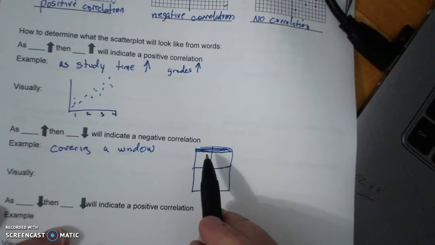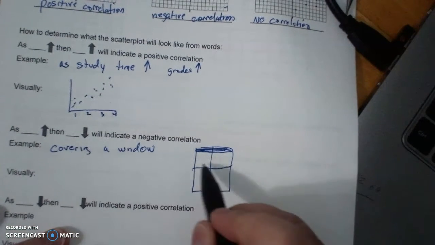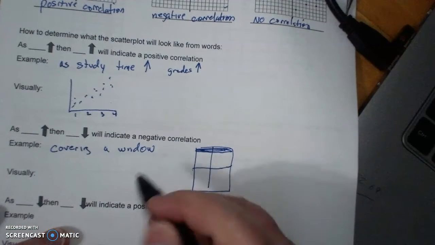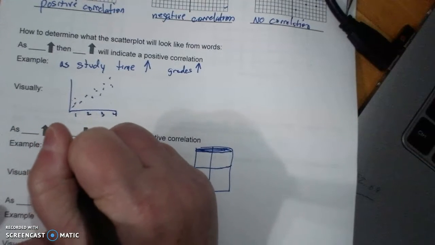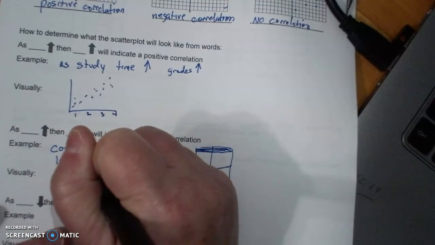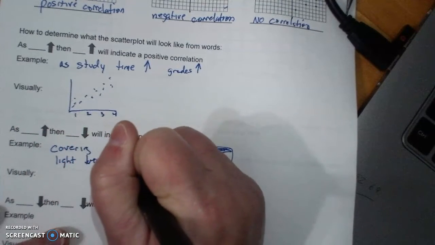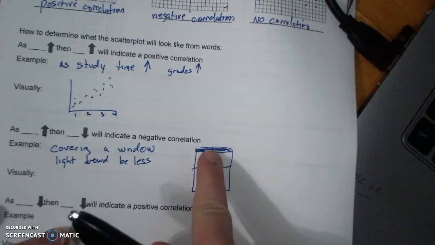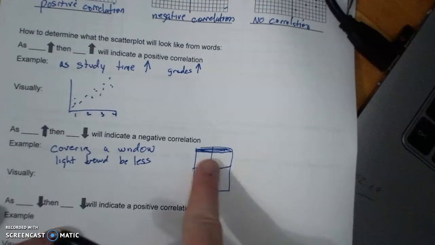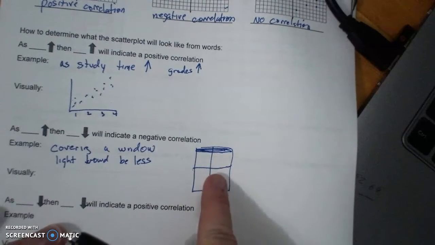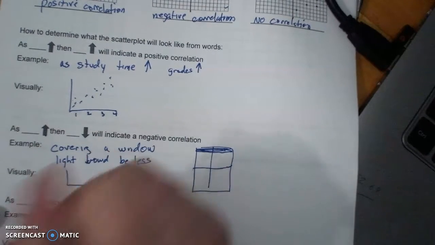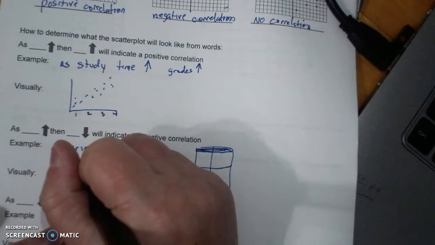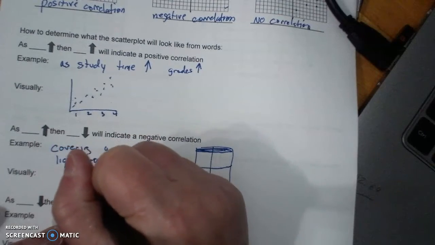As my covering of the window goes up, so like more covering of the window, light would be less. Because as I close my shade, or the covering gets more, my light coming in from the window would be less. So this would be a negative correlation.